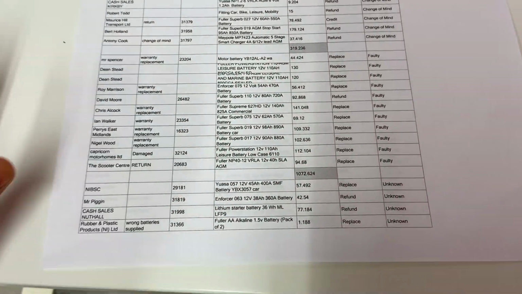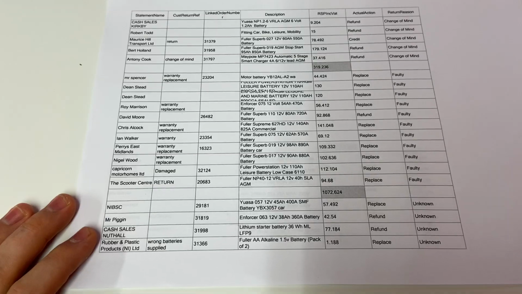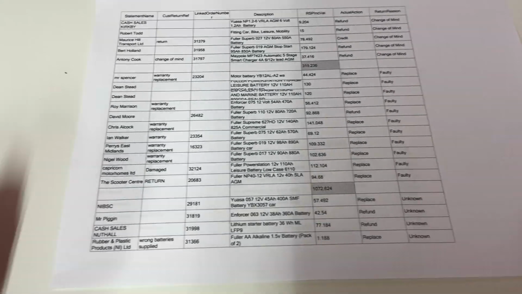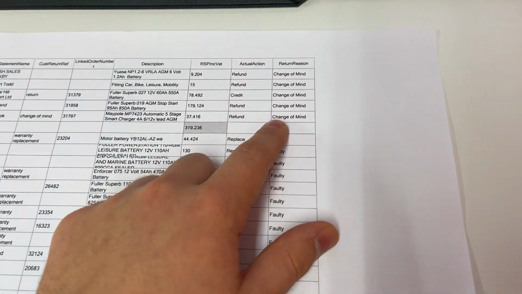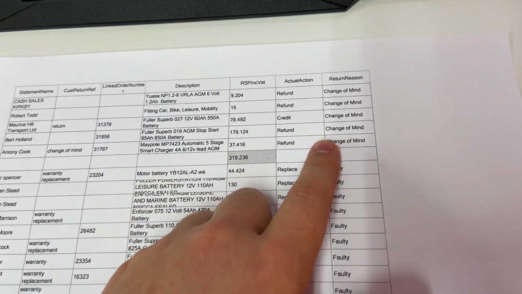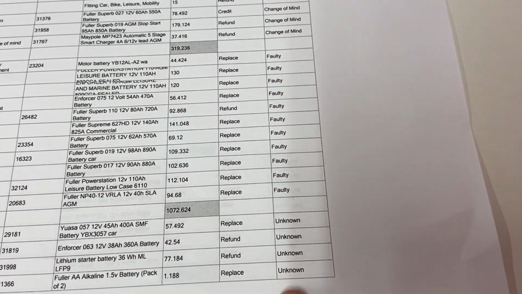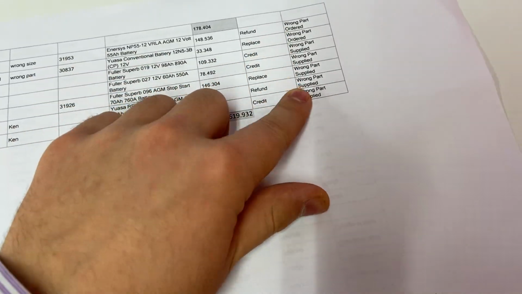Okay, so what I've got in front of me is a credits report. This is something that we pull from Orderwise and we have to look at on a weekly basis to investigate really. As you can see here, we've got the return reason. It might be the change of mind. It might be that it was faulty. Some of it's unknown and some of it's wrong part ordered or supplied.